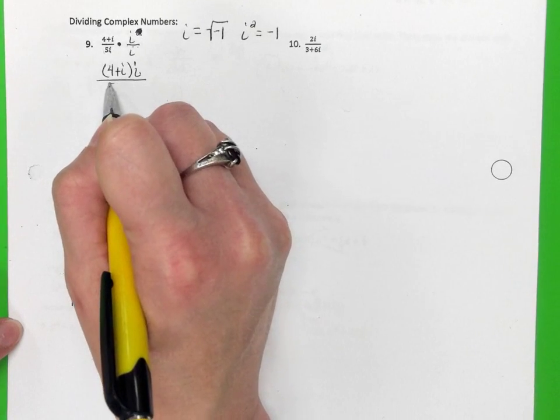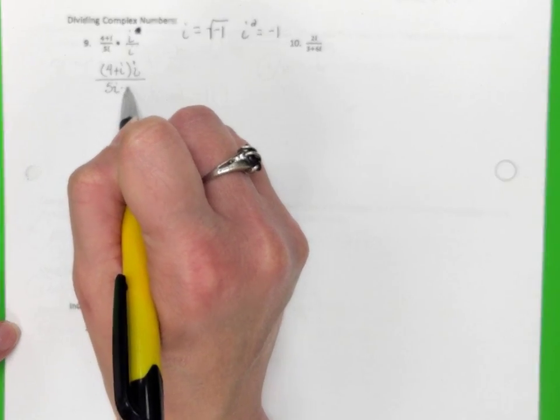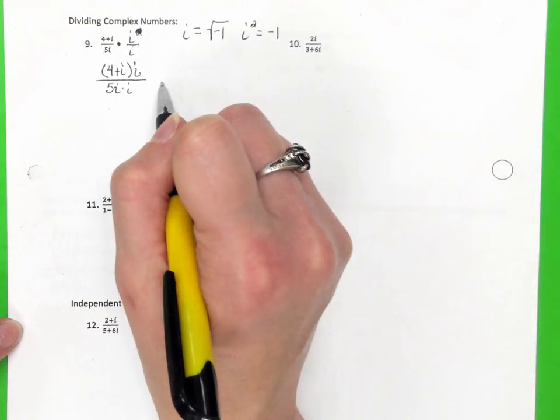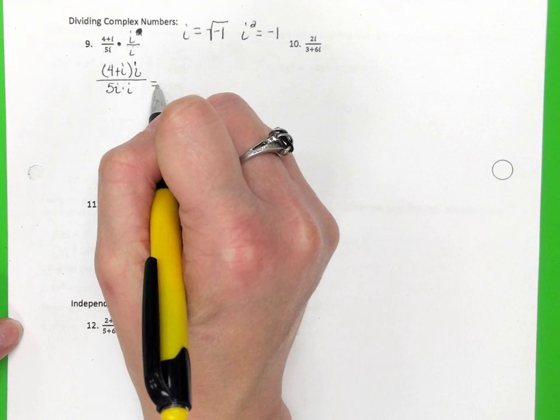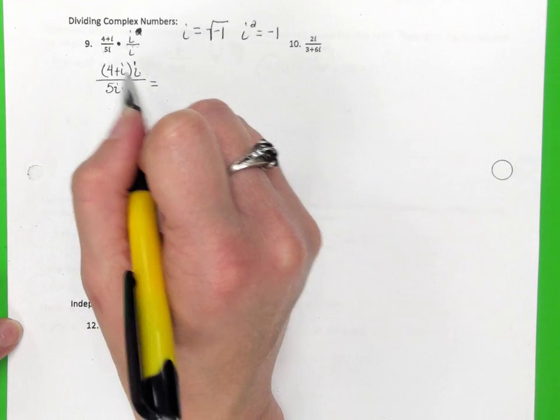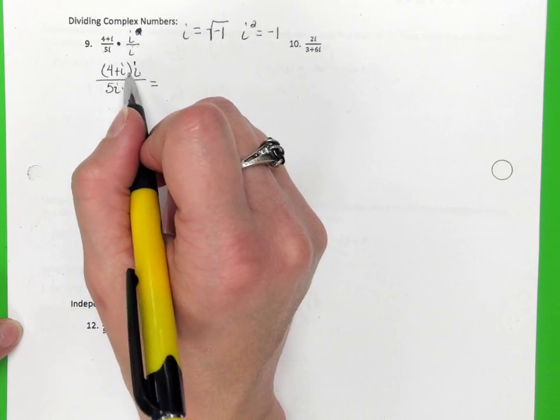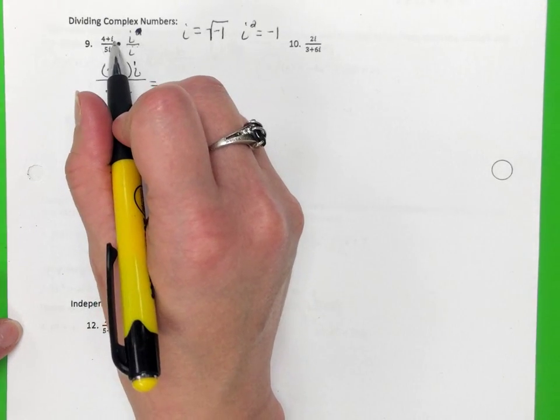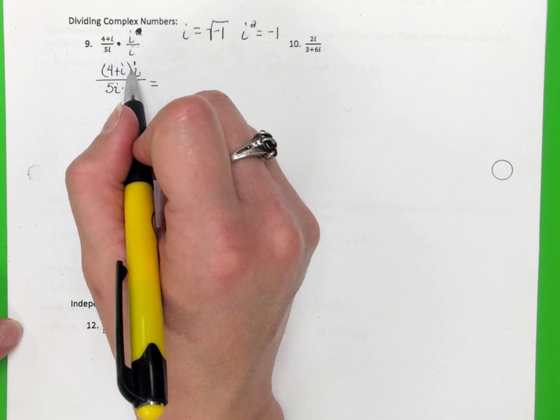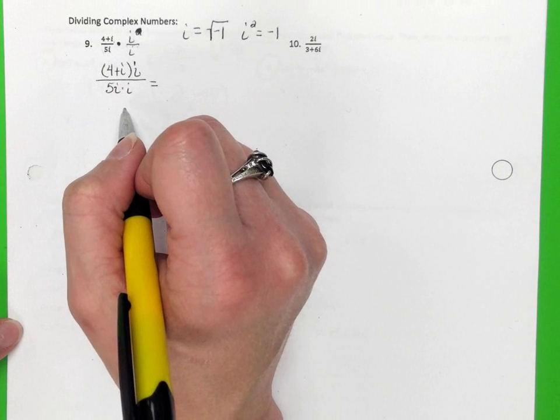And on the bottom, we have 5i times i. All right, so then how'd you get that? What we just wrote down, 4 plus i, I just smushed them together. 4 plus i was already there. Oh, would it be you multiply by i? Yeah, I just literally smushed them together is all.